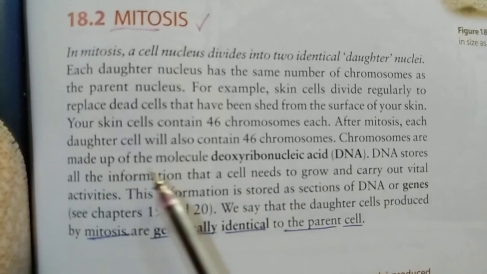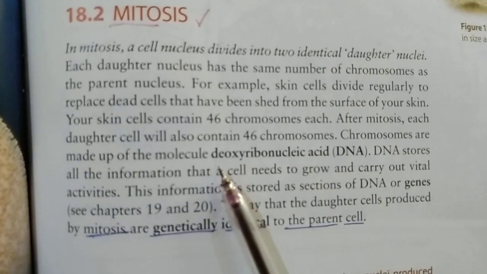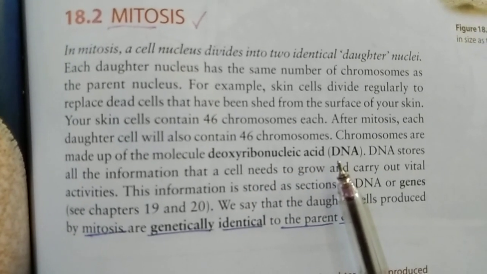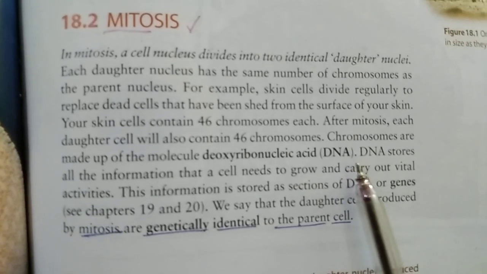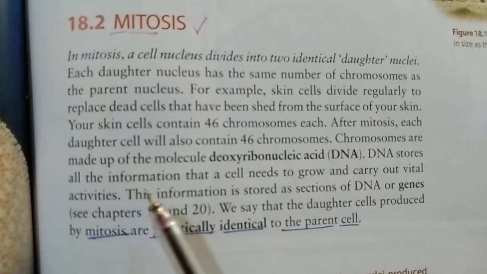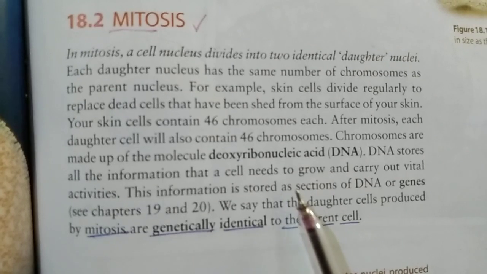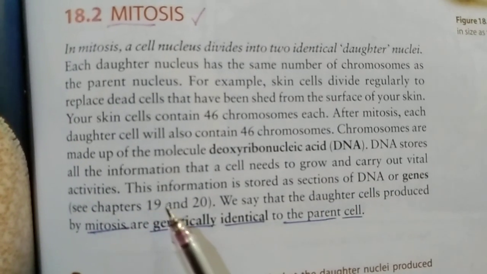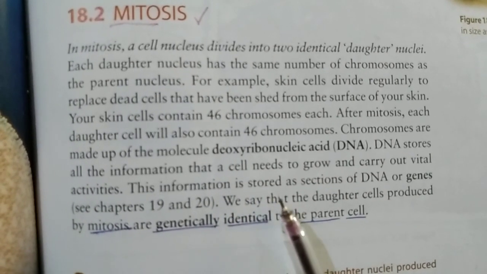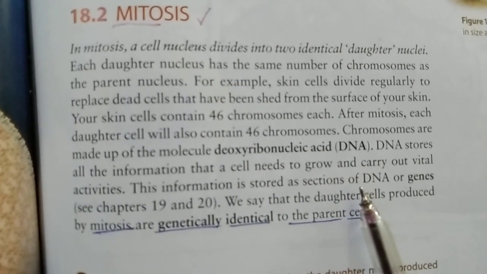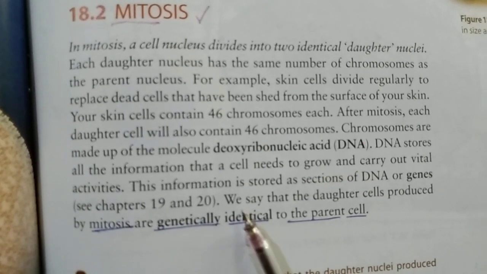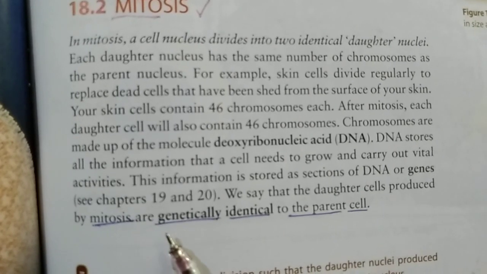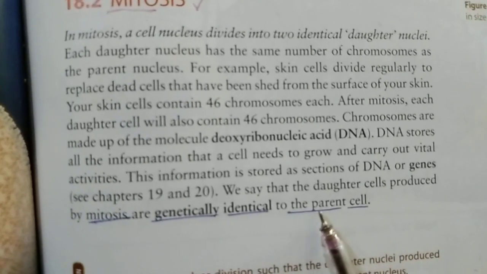Chromosomes are made up of the molecule deoxyribonucleic acid, DNA. DNA stores all the information that a cell needs to grow and carry out vital activities. This information is stored as sections of DNA, or genes. We say that the daughter cells produced by mitosis are genetically identical to the parent cell.